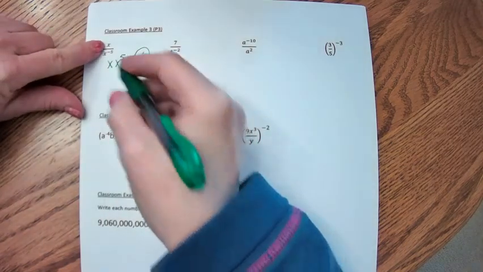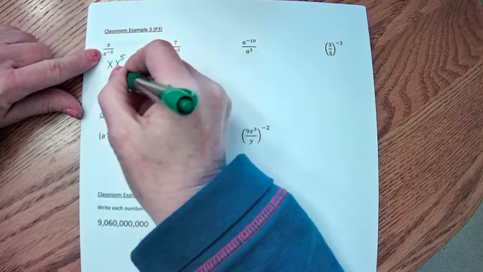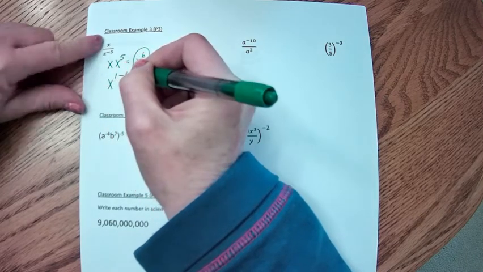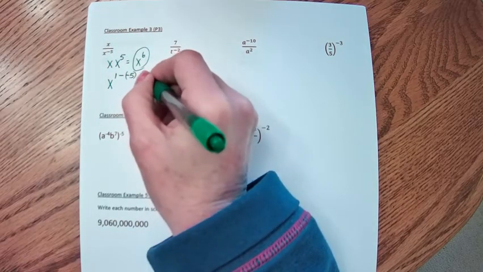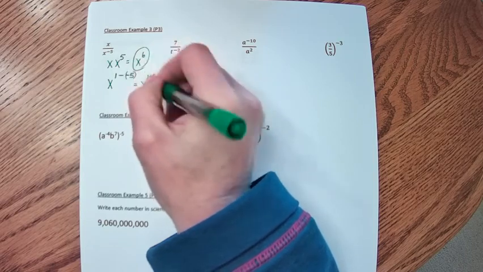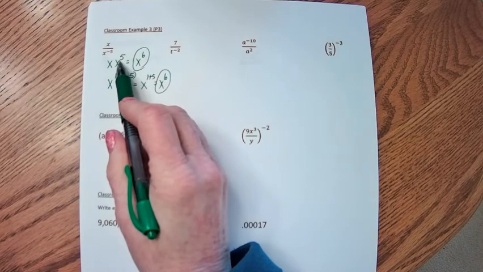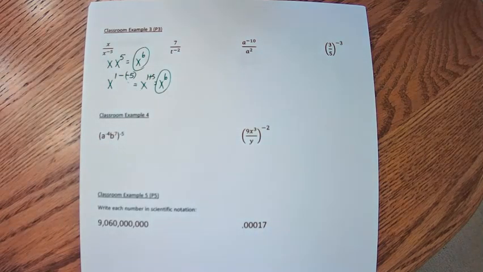Or I could use the quotient rule. That would be 1 minus negative 5, because when you divide like bases, you subtract the exponents. So that would be x to the 1 plus 5, which is the right answer regardless of whether you change it to a positive exponent first, or leave it as a negative exponent and apply the exponent rule.